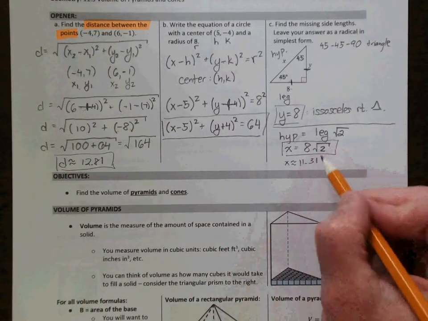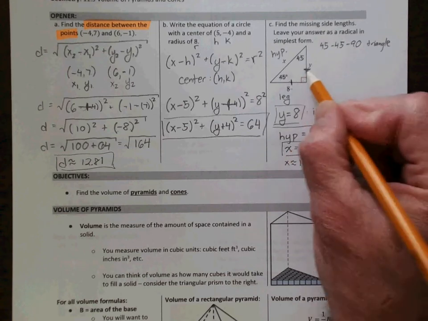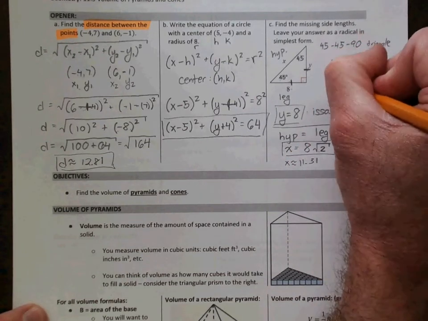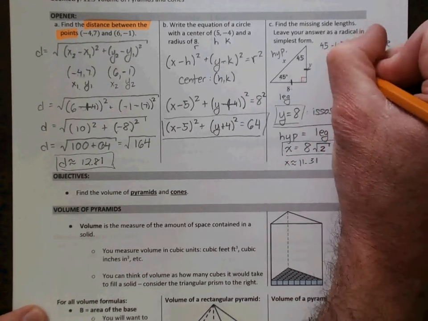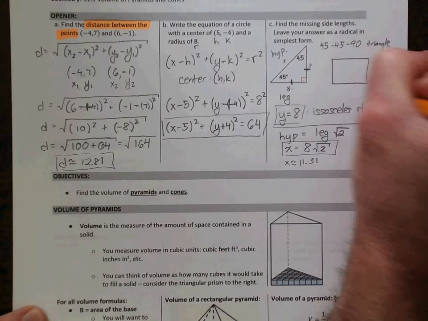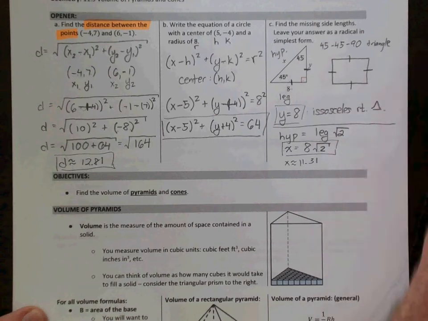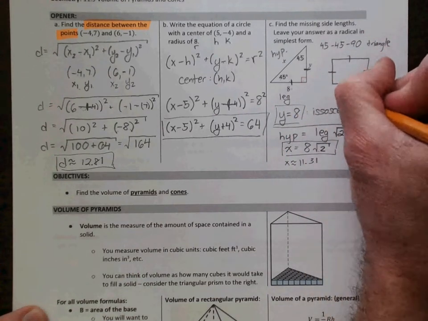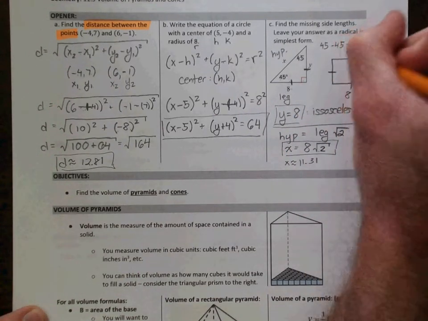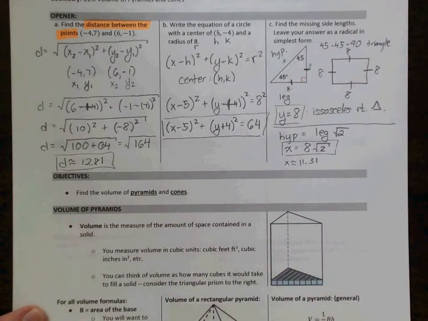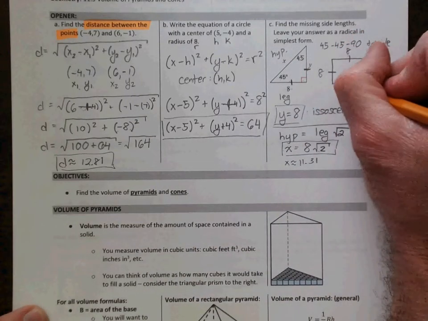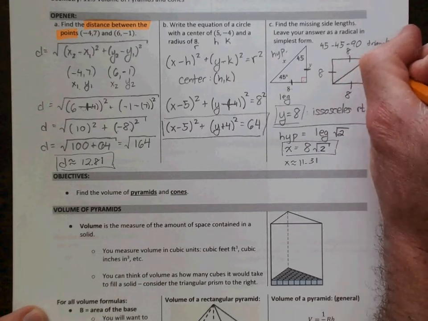Now, why does this become important? Because these types of triangles, 45, 45, 90 triangles, come up when you have squares. So if this were a square and the side length was 8, you get a 45, 45, 90 triangle when you draw in the diagonal.